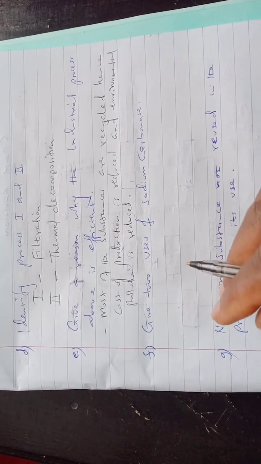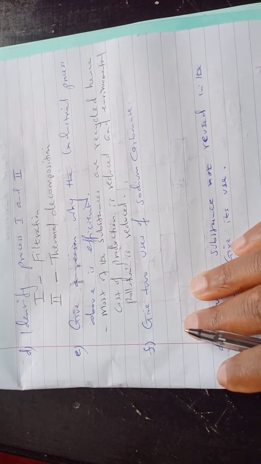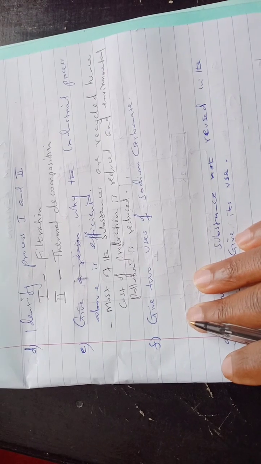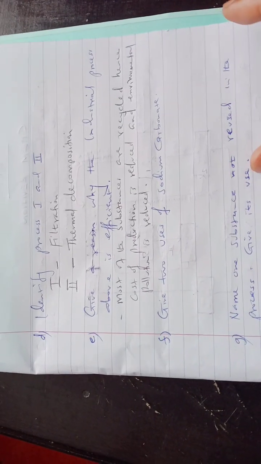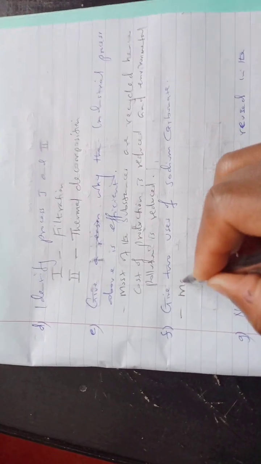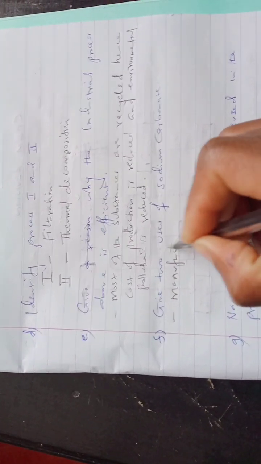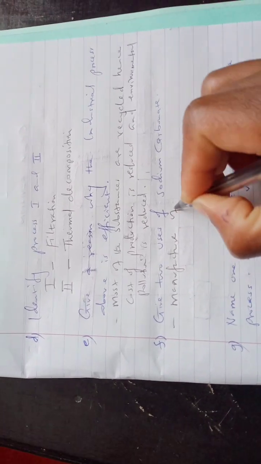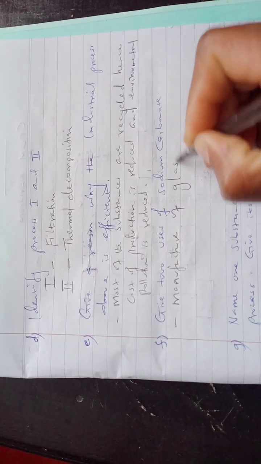And then F says you give two uses of what? Sodium carbonate. You always give industrial uses because it is produced on large scale. Industrial uses. The first one is that sodium carbonate is used in manufacture of glass.